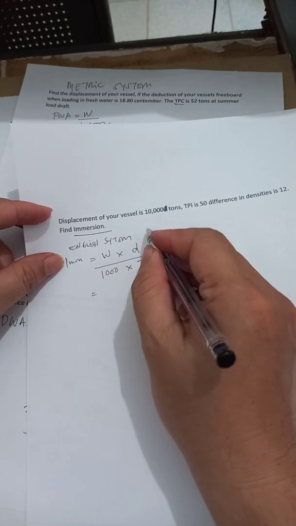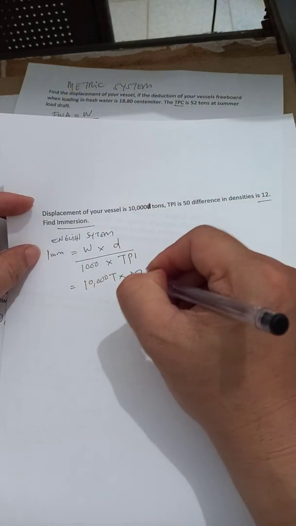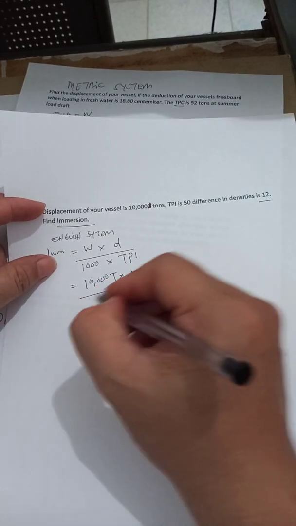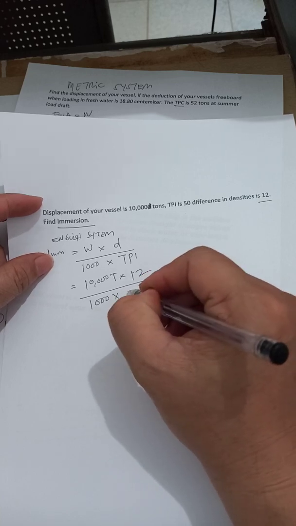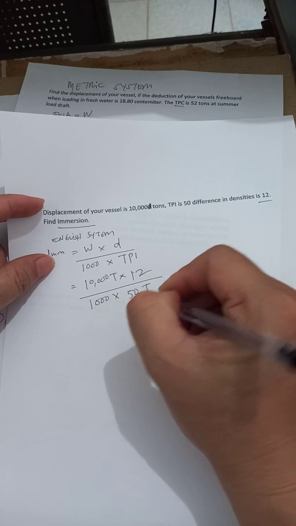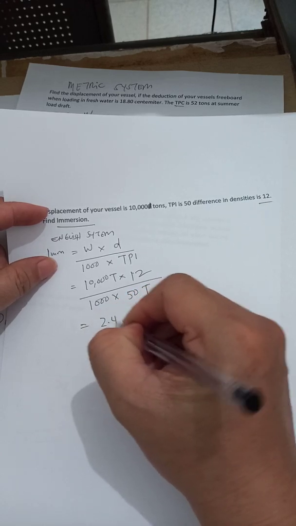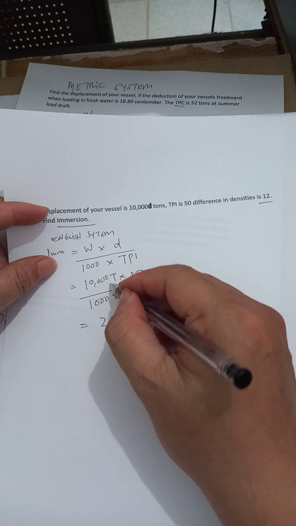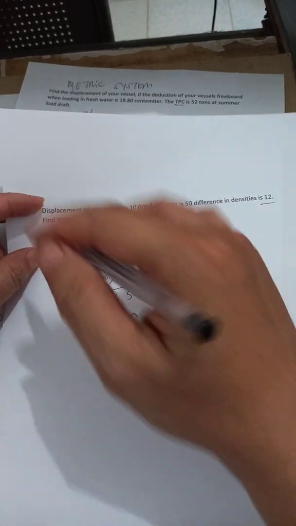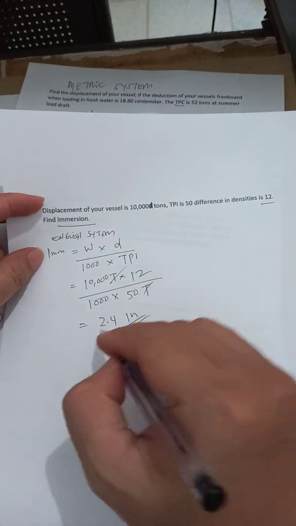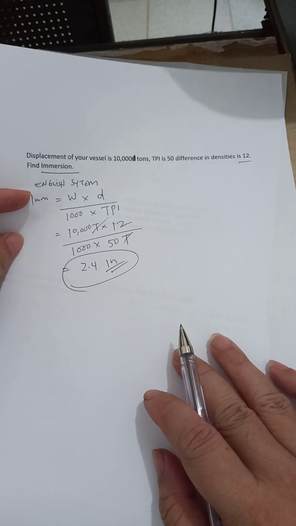So the weight or the displacement is 10,000 tons times the difference in density, which is 12, divided by 1000 times 50 tons. Okay, the answer is 2.4 inches. Cancel. So immersion, so we need inches. That's the reason why the unit is inches. Okay, so that's all.